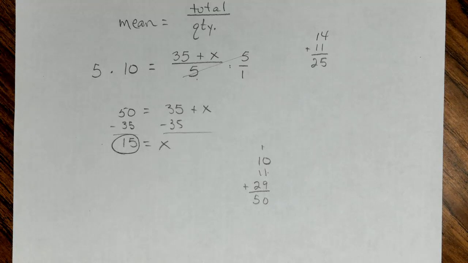And that is now the end of the notes. Enjoy your measures of central tendency problems.